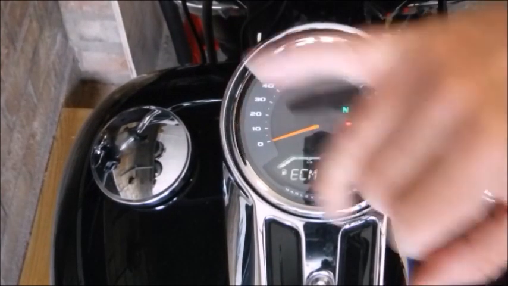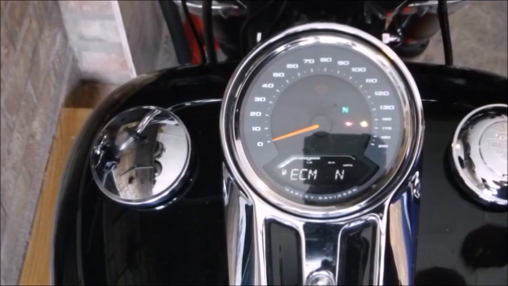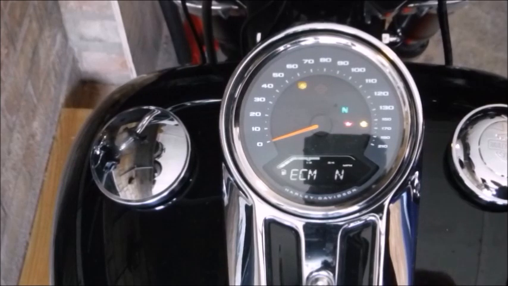If there was a fault, you would then press and hold the button and it would then come up with a fault number, tell you what the fault is. Press it again and it would then come up with the part number you need to order from Harley. But that is it, no faults on this bike.